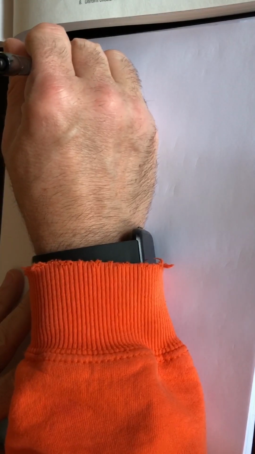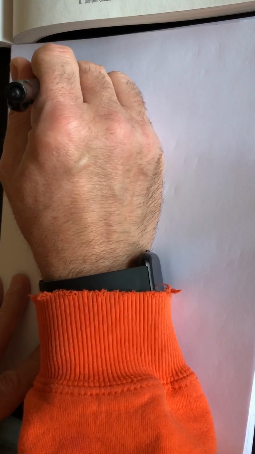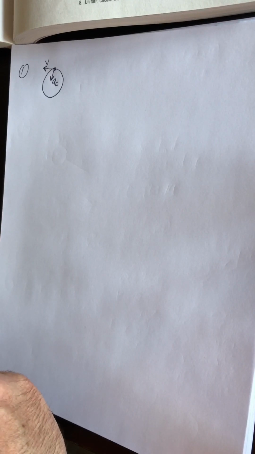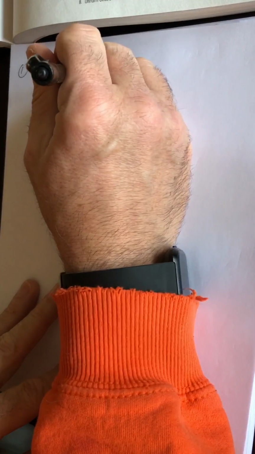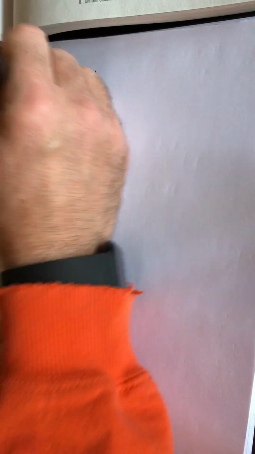In number one, if I've got an object that's going in a circle, the speed is constant, but the velocity is changing because of the direction, and the acceleration is changing too because of the direction, but the magnitude is constant. So A is true and C is true. So number one is A and C.